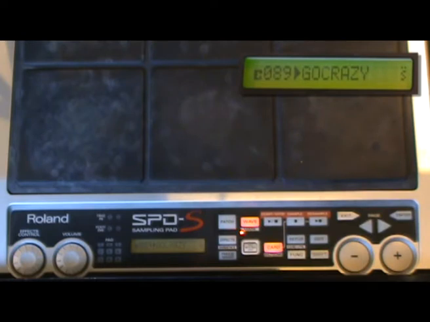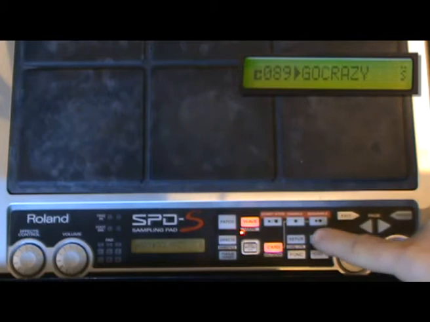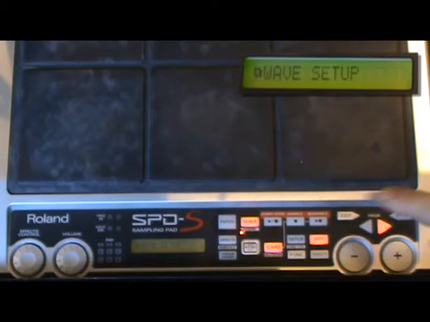In this particular instance, that makes a complete mess of the sample and it isn't what I want. I want it to play the sample, and if I play it again, I want the first playing to stop. We can choose how a particular sample behaves by making sure we're in wave mode, going into Edit, choosing the first option, which is Wave Setup.